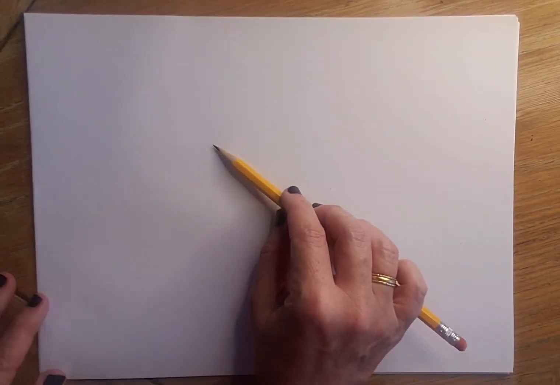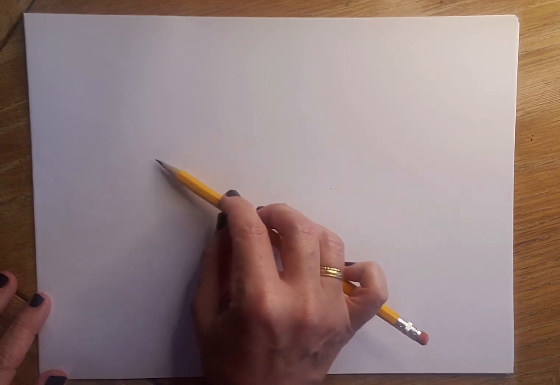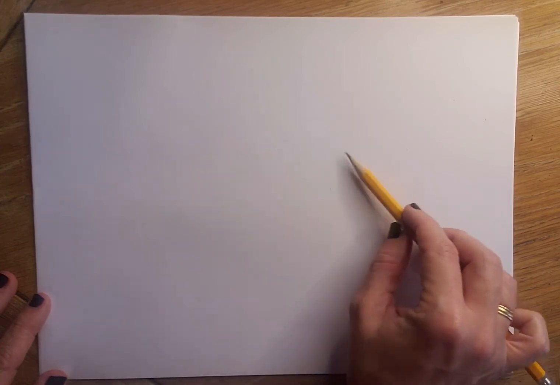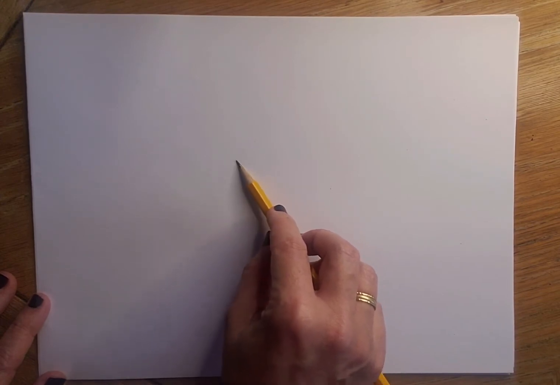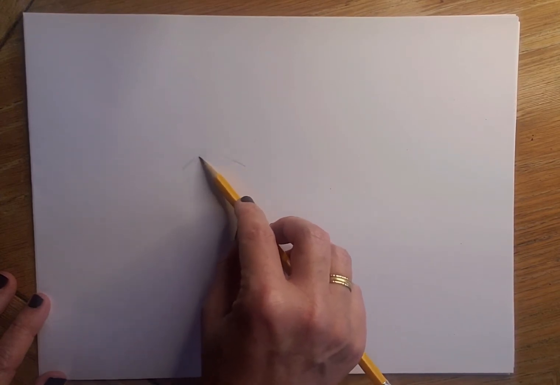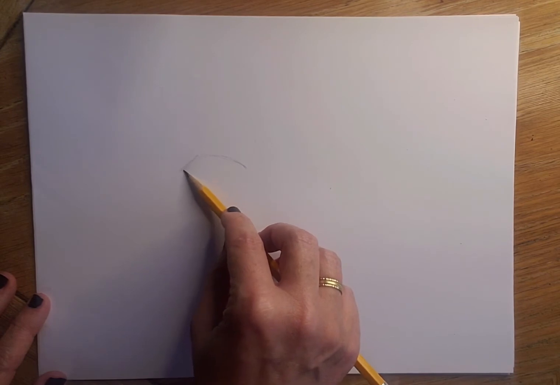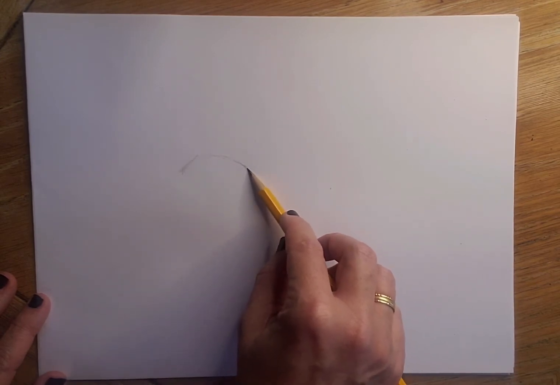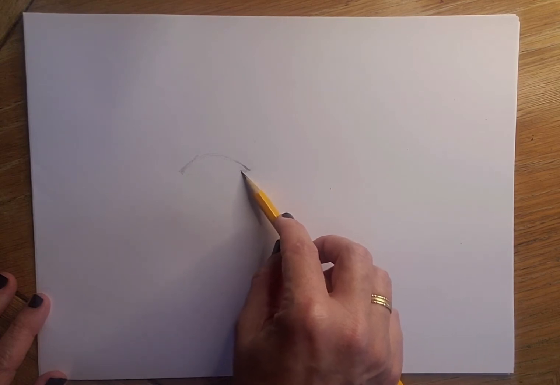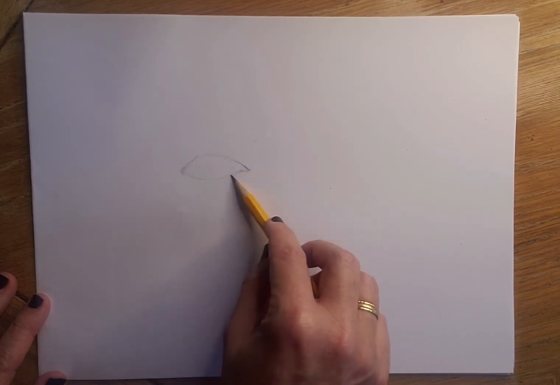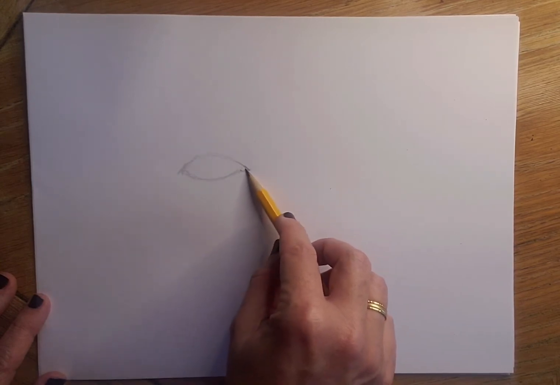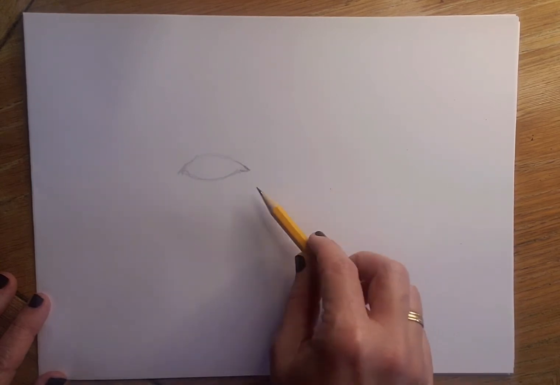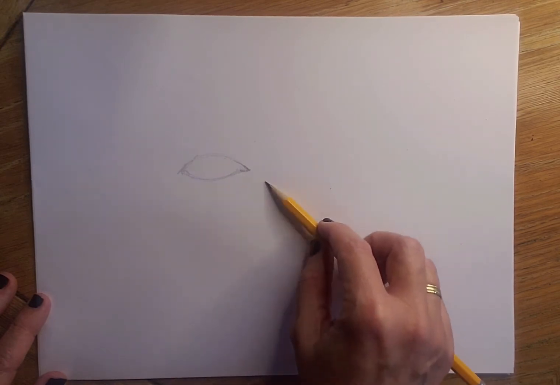I'm going to start with the eye. So I'll put a female eye here and a male eye here. So for everybody's eye, we have an upper and lower lid, and the tear duct sits on the inside towards the nose. So the eye shape is going to include the tear duct where the nose would sit.